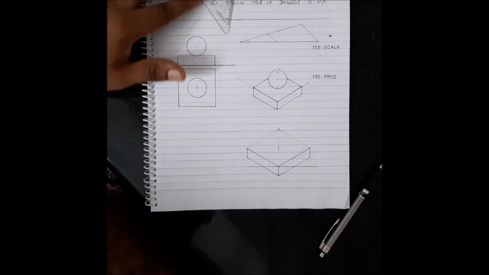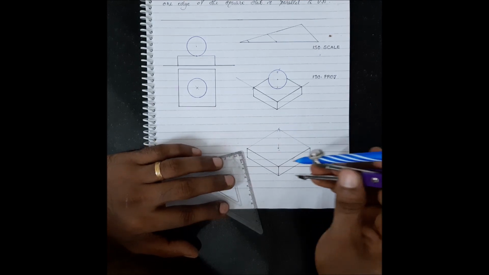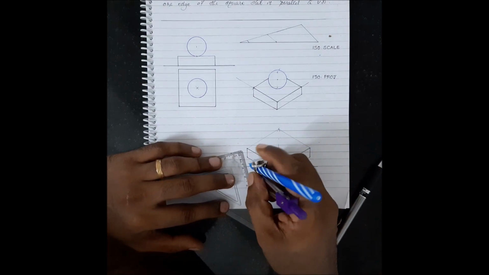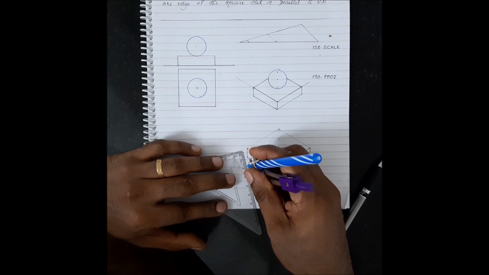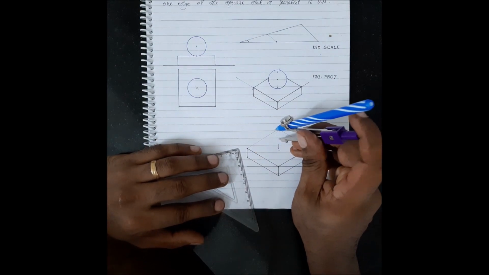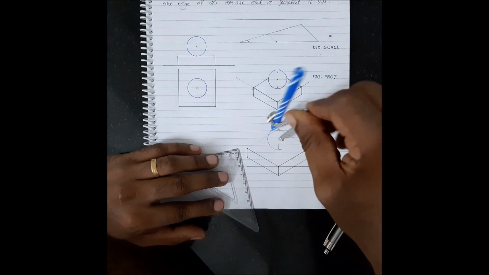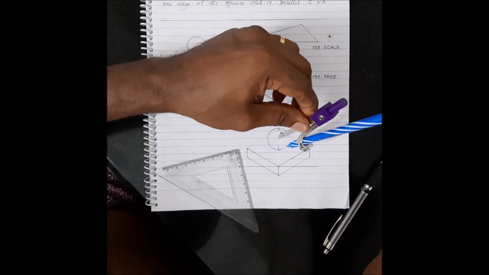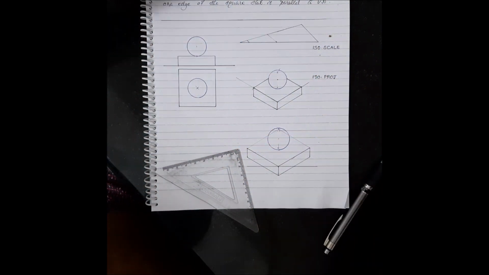Now, what is the radius of the circle? It is 1.22 times the actual radius. So I'm going to take 12 mm. Then the center, this is the radius.